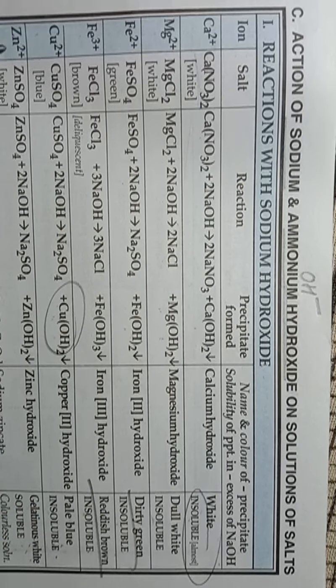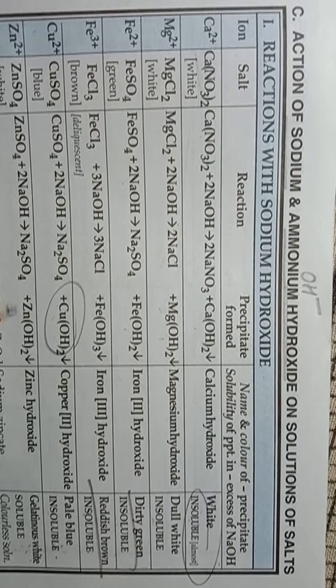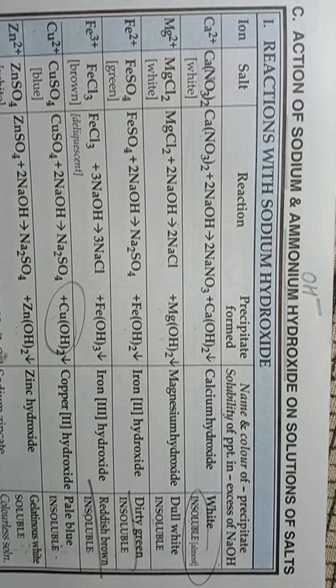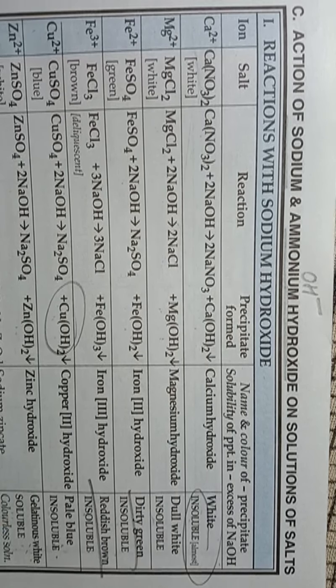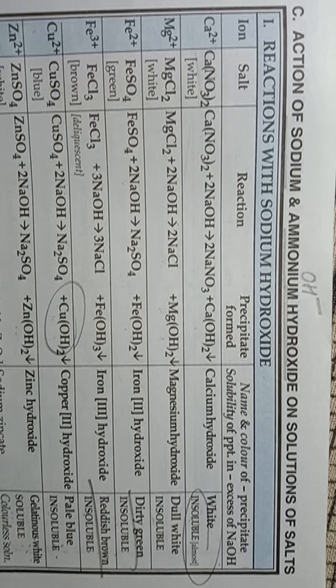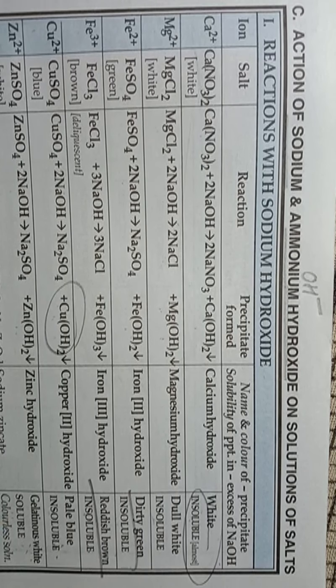Zinc ion reacting with sodium hydroxide forms zinc hydroxide, which is gelatinous white PPT and soluble. As you can see here, zinc hydroxide in excess of sodium hydroxide forms sodium zincate, and this sodium zincate salt is soluble in water.